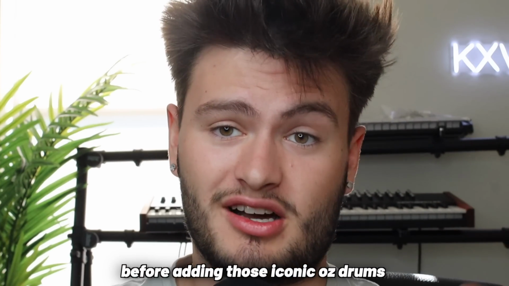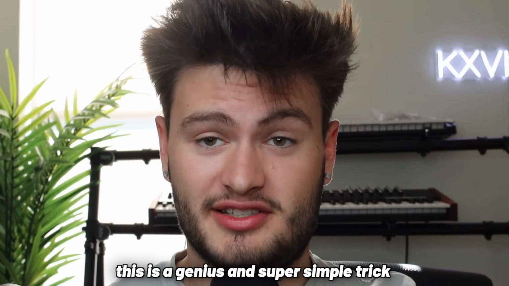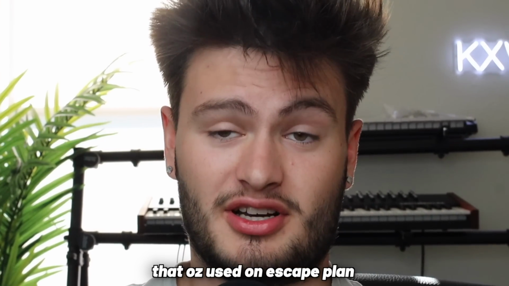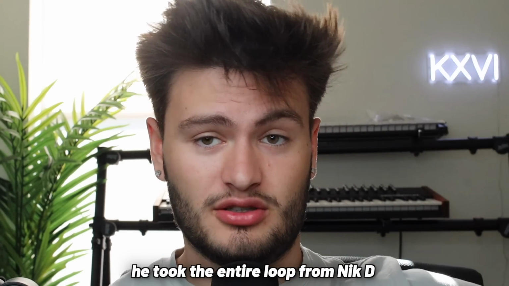do before adding those iconic OZ drums. This is a genius and super simple trick that OZ used on Escape Plan. He took the entire loop from Nick D and reversed it.